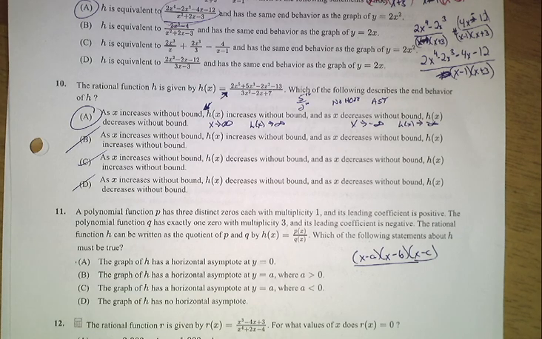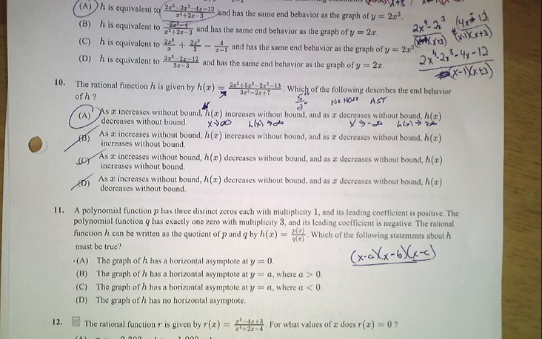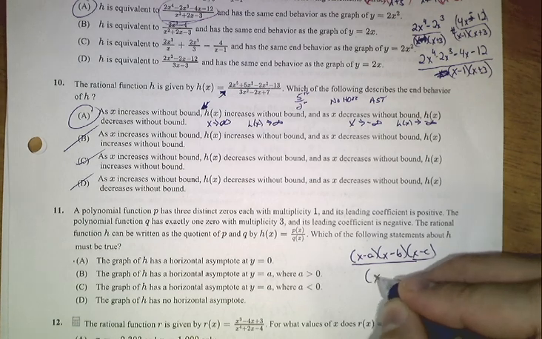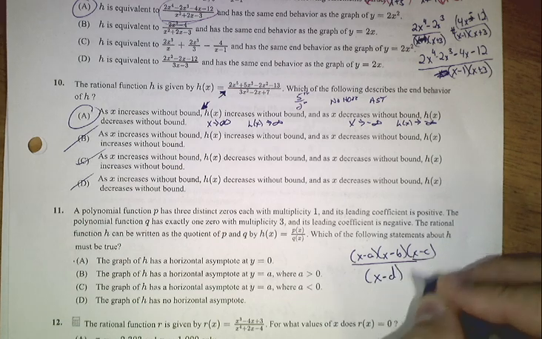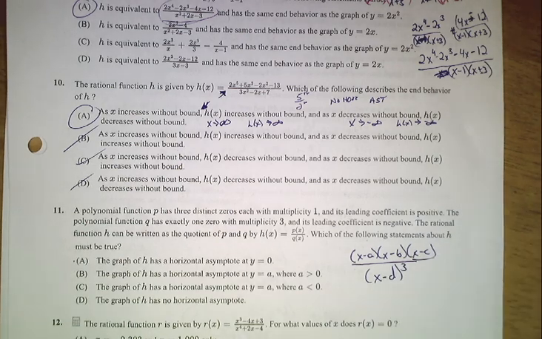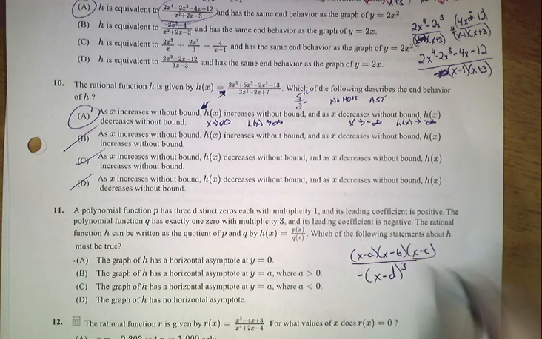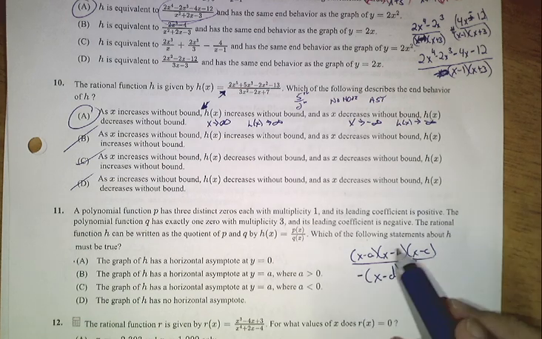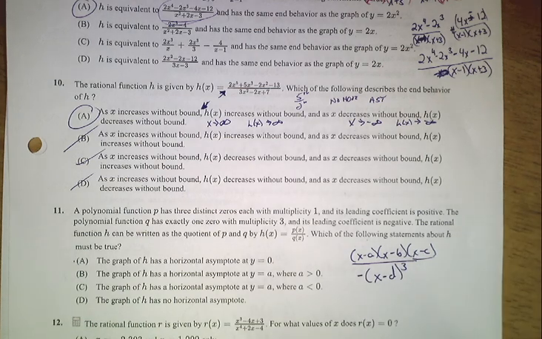The polynomial function q has exactly 1 zero with a multiplicity of 3. So this is p over q. So q has 1 zero. We'll say x minus d with a multiplicity of 3. And its leading coefficient is negative. So this would be a negative. The rational function h can be written as p over q. We've got that, p over q. Which of the following statements about h must be true?